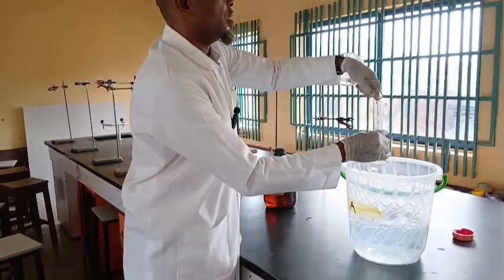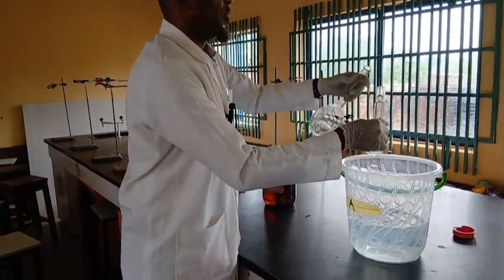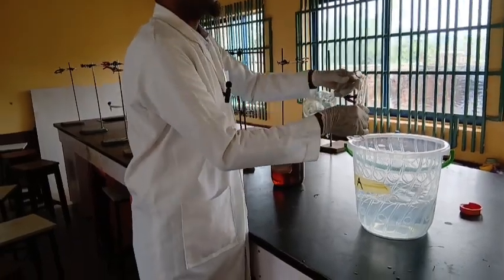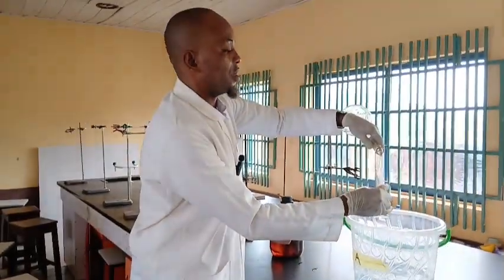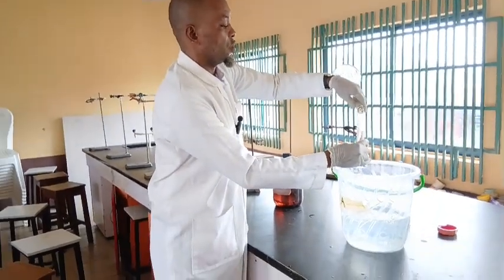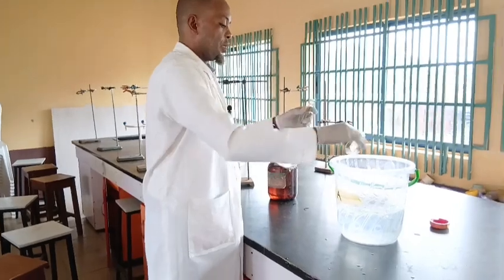So for H2SO4, I've used 28 cm³ of the conc acid to prepare 5 dm cube.